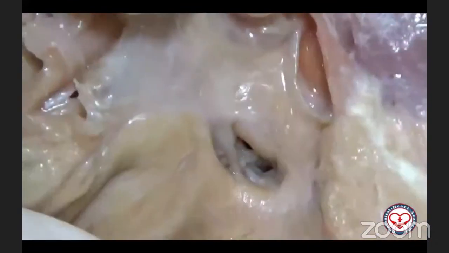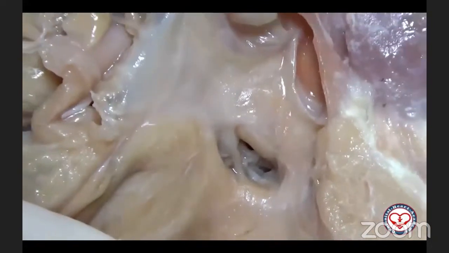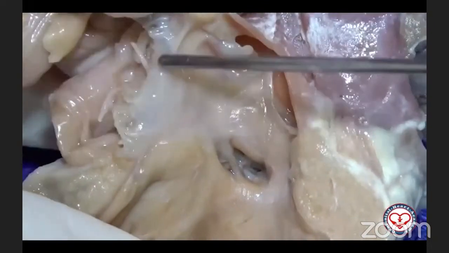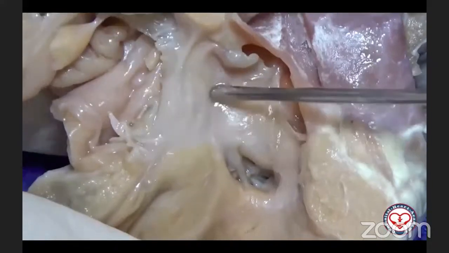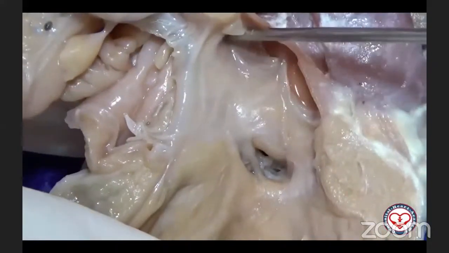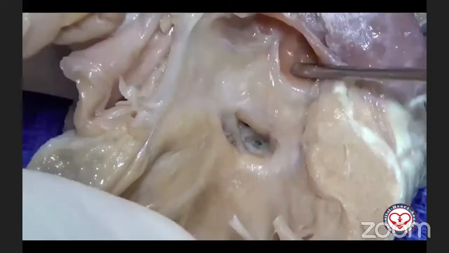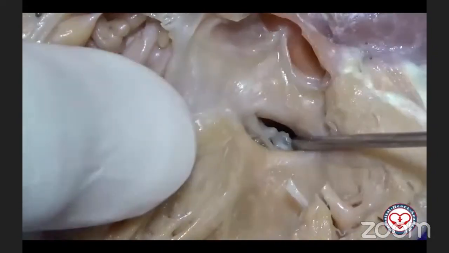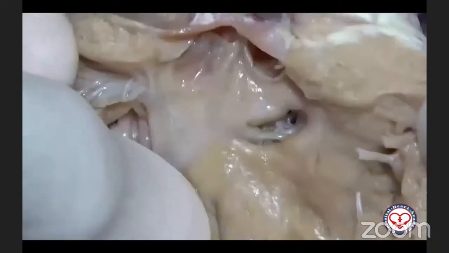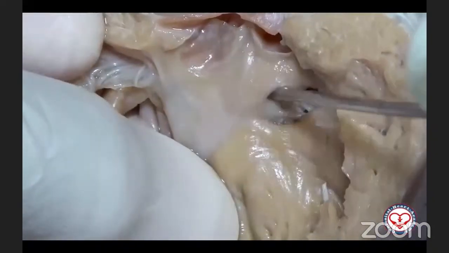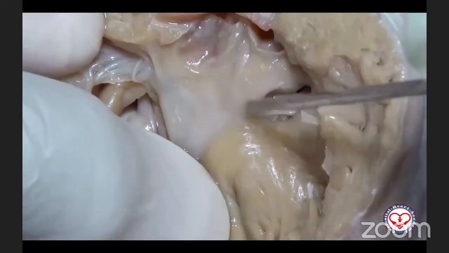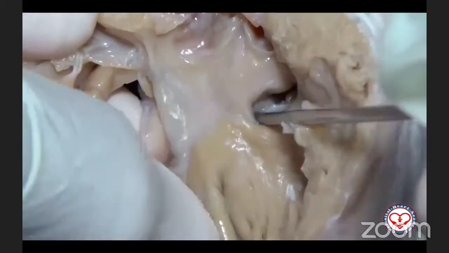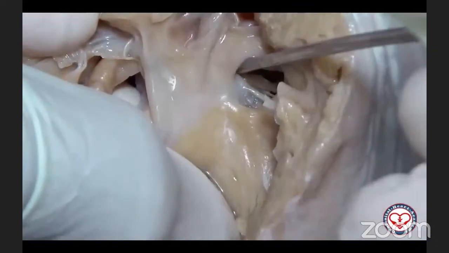If we look at the defect from the morphologically left ventricle, here we see the fibrous continuity between the right-sided morphologically mitral valve and the arterial valve, which in this case is the pulmonary valve. And there is our ventricular septal defect. The posterior inferior border shows us that there is fibrous continuity between the mitral valve and the tricuspid valve.